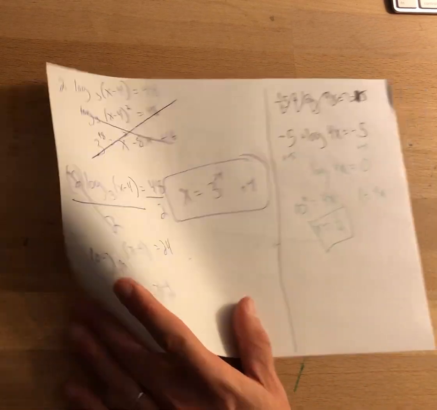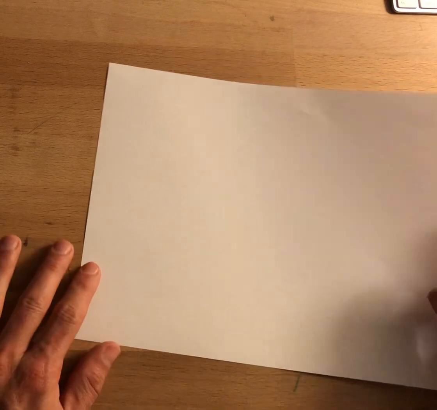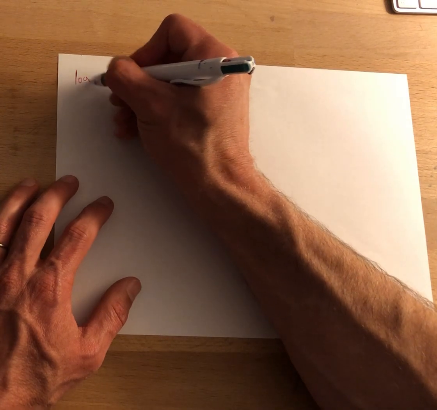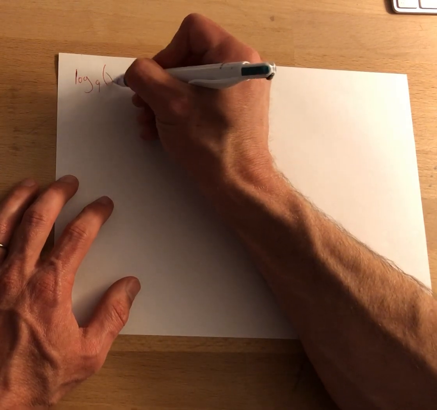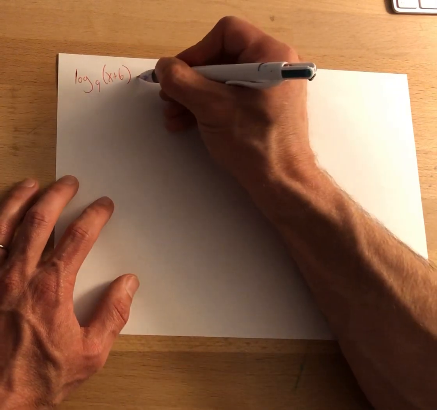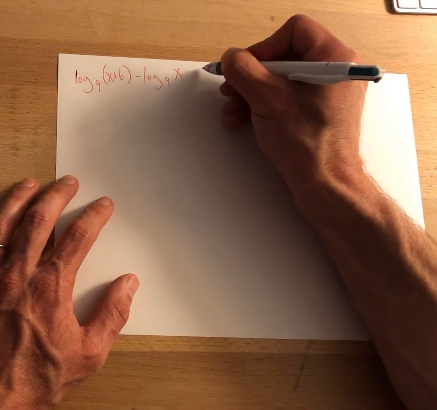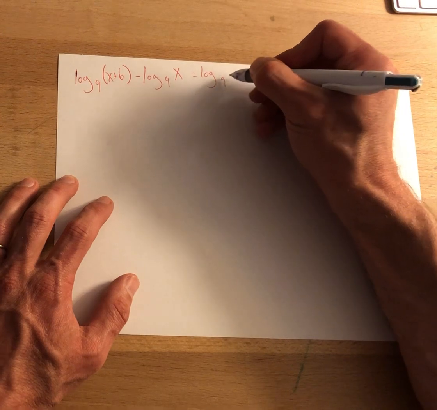Okay, now let's get to some more logs. We can use properties of logs, the very last thing on the notes, to get a single log on both sides. Look at the first example that I do. I have log base 9 of (x plus 6) minus log base 9 of x equals log base 9 of 2.